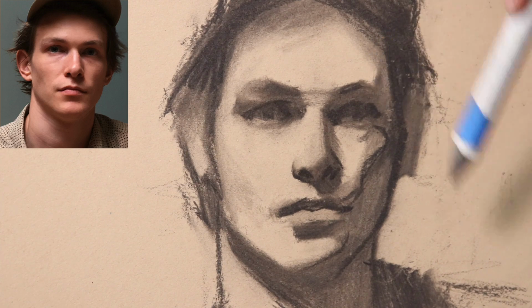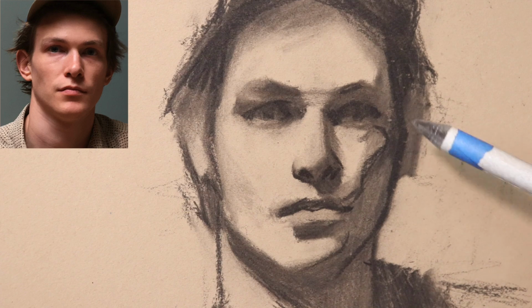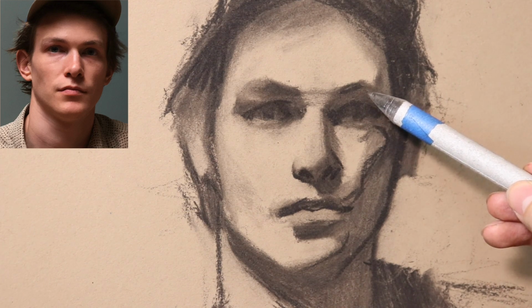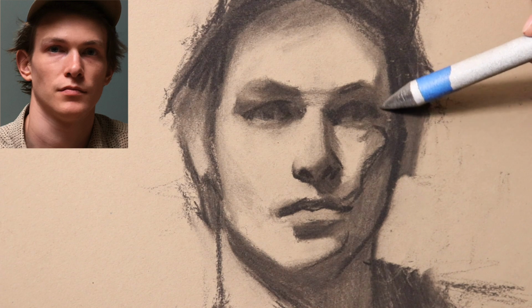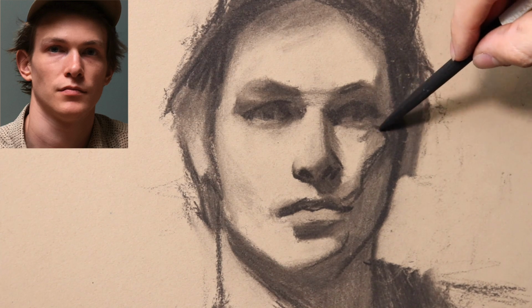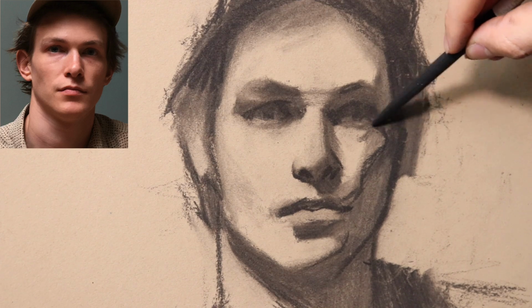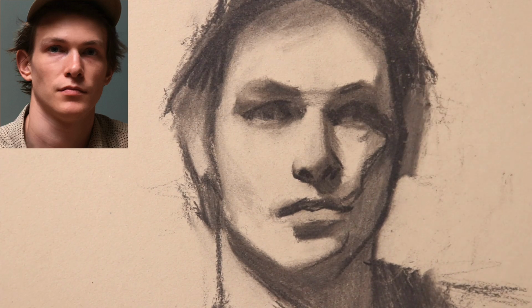But if I'm just going to talk about abstract shapes right now, this shape here is darker than this shape. Don't even need to know what those shapes are. Of course, it helps to know what they are.